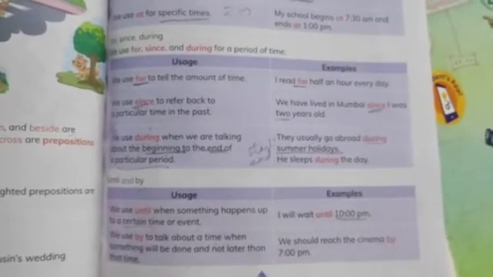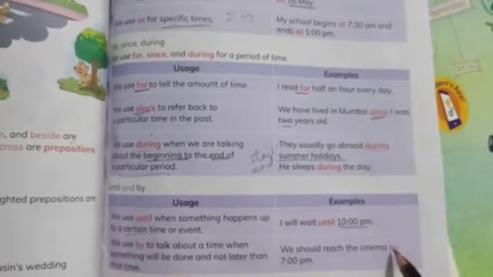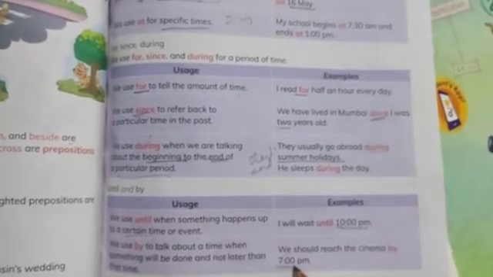Next, we use "by" to talk about a time when something will be done and not later than that time. So we use "by" when we have to complete a certain task or work up to a specific time, and after that time you cannot do that work or task. For example, we should reach the cinema by 7 p.m. This is the specific time that has been given to you, and you have to reach the cinema by this time. After this time it is of no use, so you have to be there by 7 p.m.